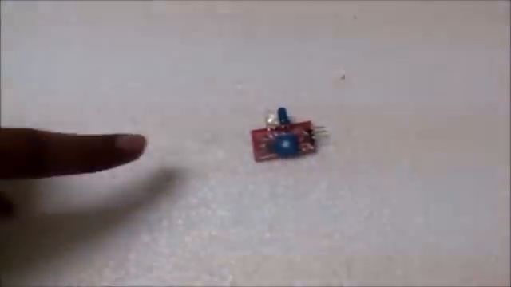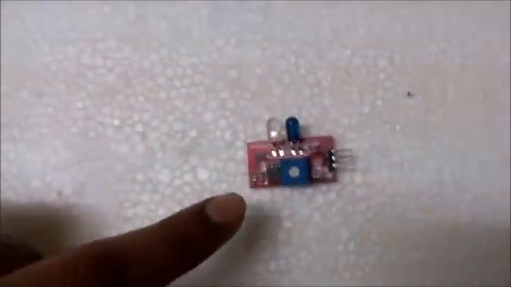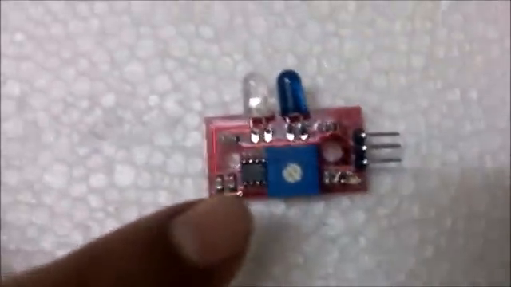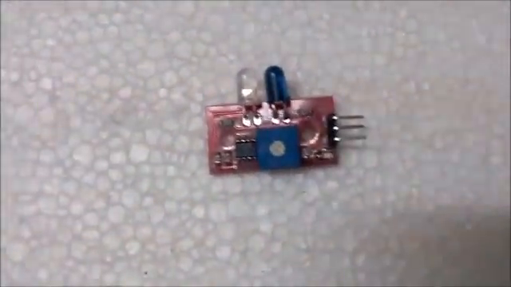It includes 2 diodes. One is a photodiode, which is the IR receiver, and another is the IR transmitter. So we have a small sensor assembly here. It includes 2 pairs like this, one transmitter and one receiver, and this blue box has the potentiometer. By varying this preset potentiometer, we can change the sensitivity of that particular signal.